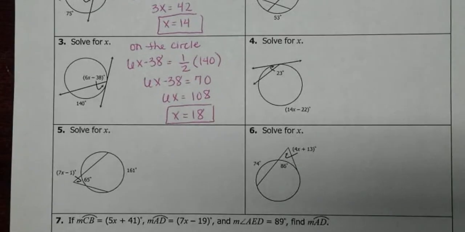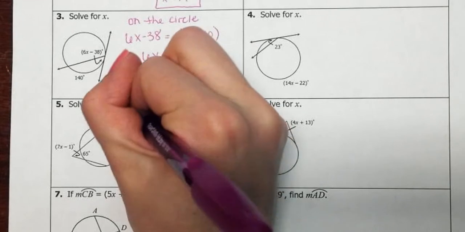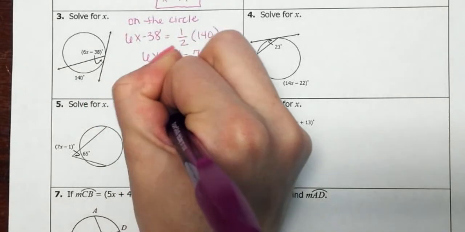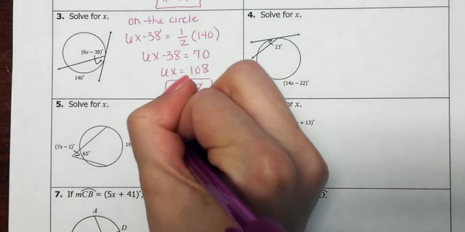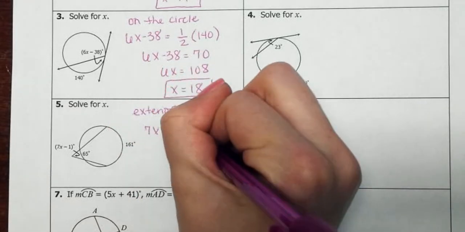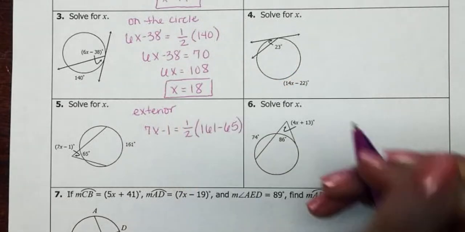Okay, on number 5, this is exterior intersection. So you're going to start with the angle, which is 7x minus 1. Set that equal to 1/2 of the larger arc minus the smaller arc. So I just plug all of that in.